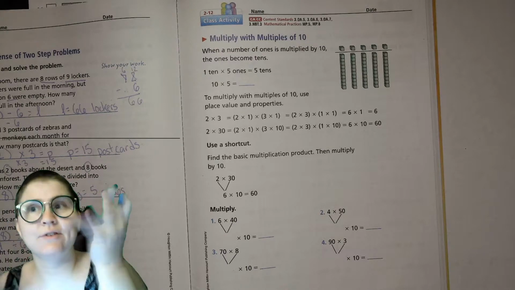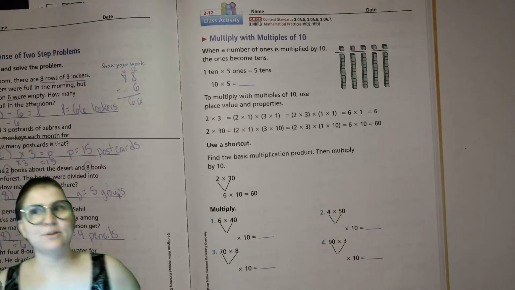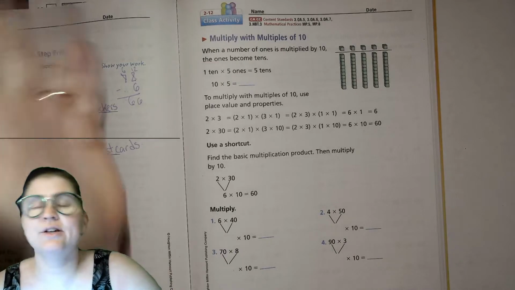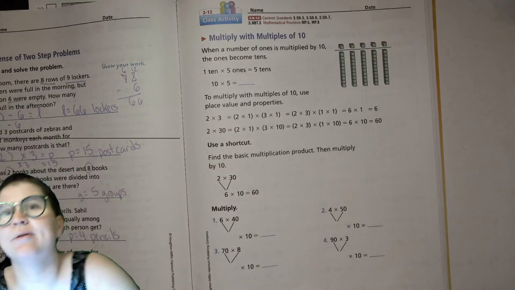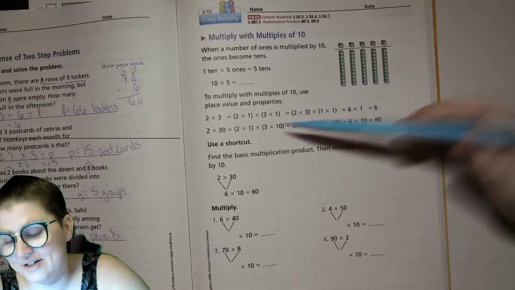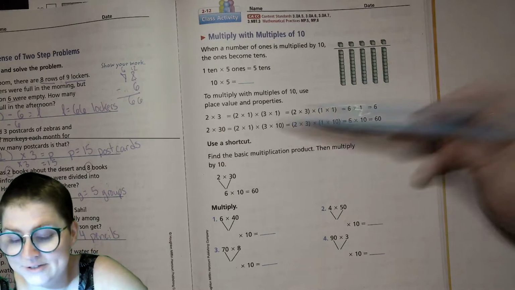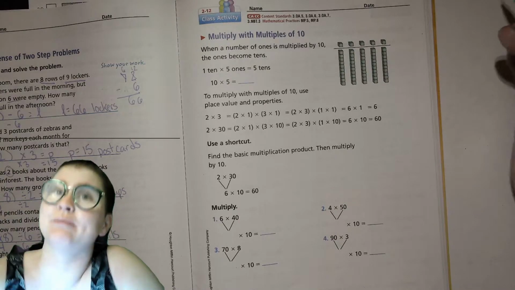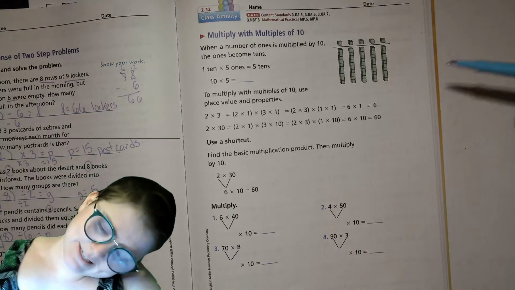So think of all the numbers you'd say when you count by tens. 10, 20, 30, 40, 50. You can use all of the knowledge you have about multiplying, all your math facts, right? Multiplying single digit numbers and just scooching things over one place value, just as if you were counting by 10.